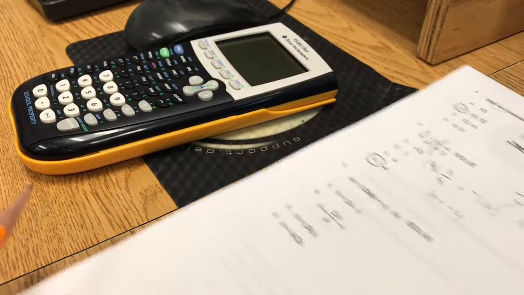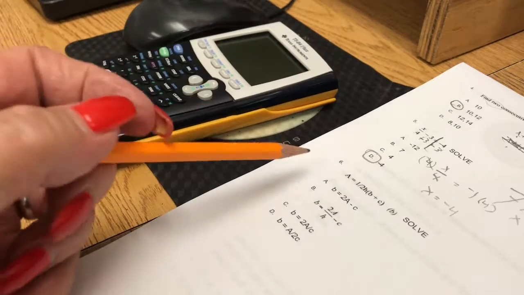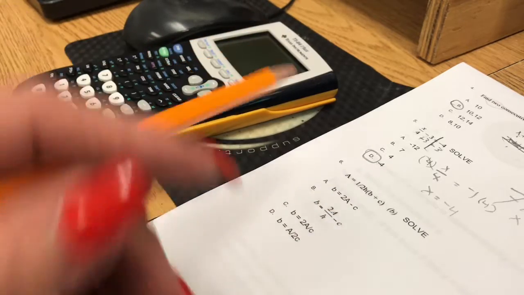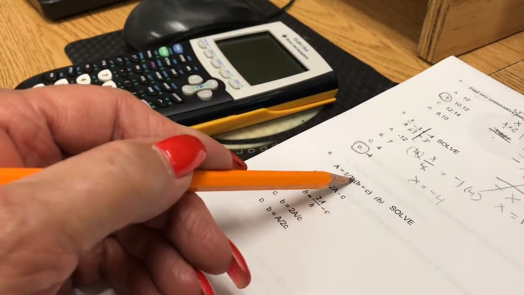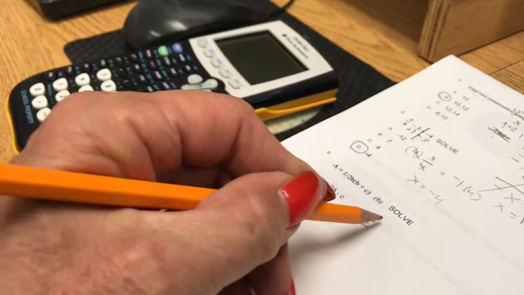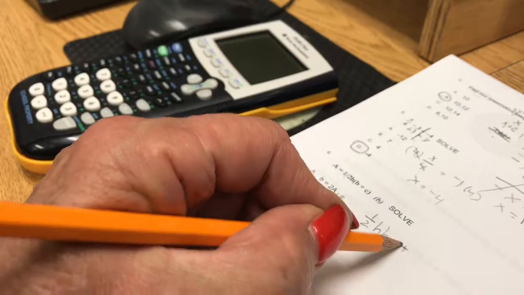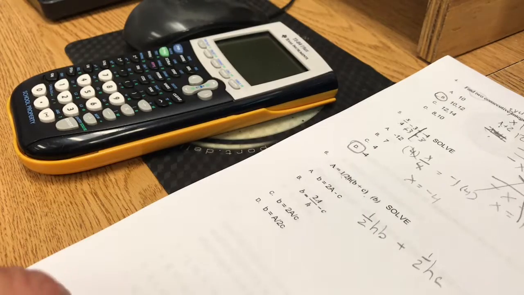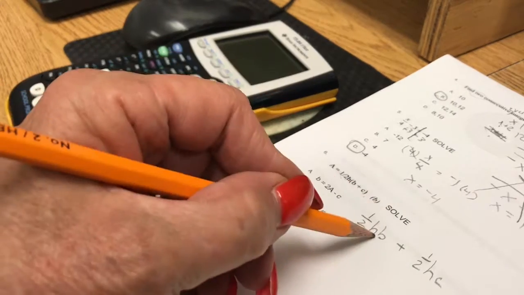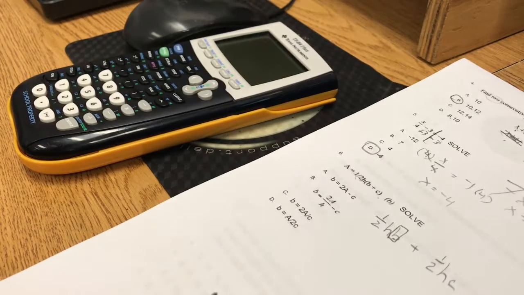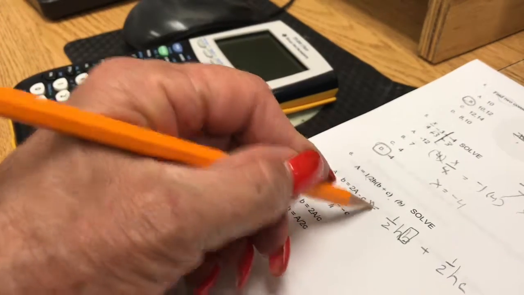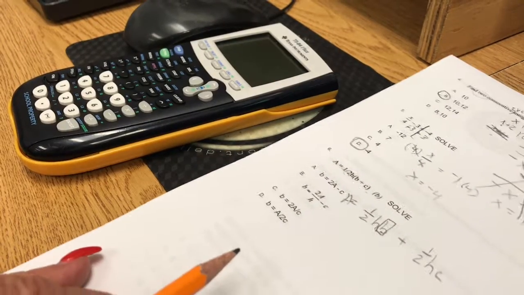Number 6. Number 6 is a literal equation. And I told you to make sure before you do anything else, if you have to distribute, distribute. And then after that, we're going to get rid of the fractions. So 1/2 h times b is 1/2 hb plus 1/2 h times c is 1/2 hc. It wants me to solve it for b. First thing I'm going to do is I'm going to get rid of the fractions.